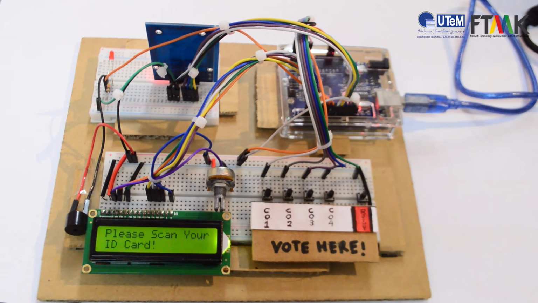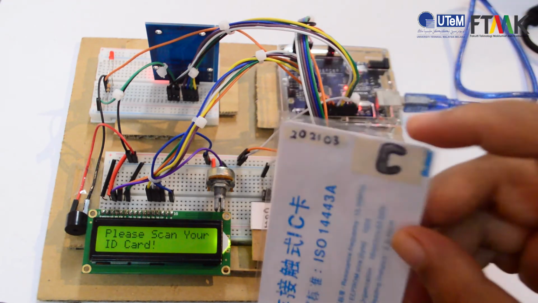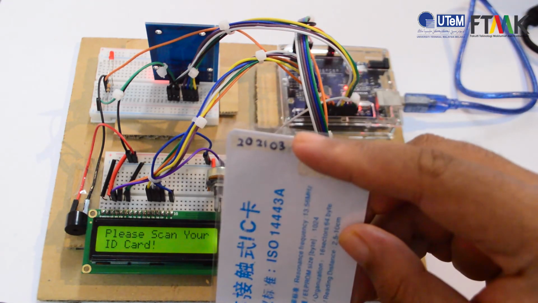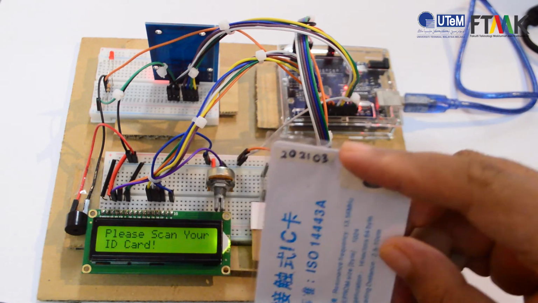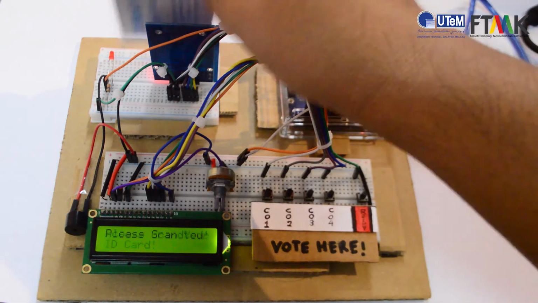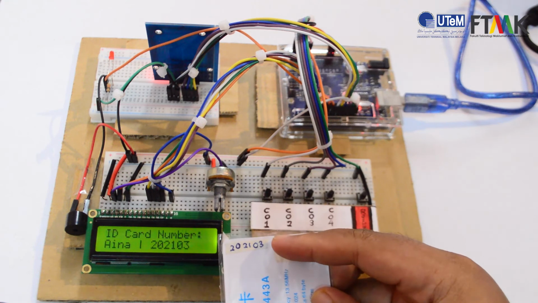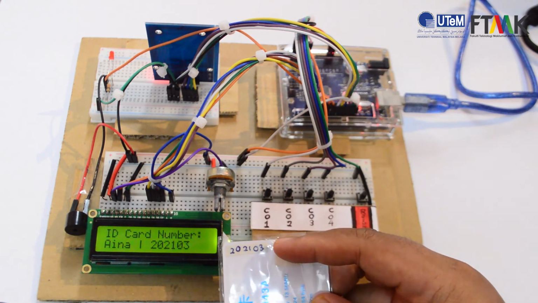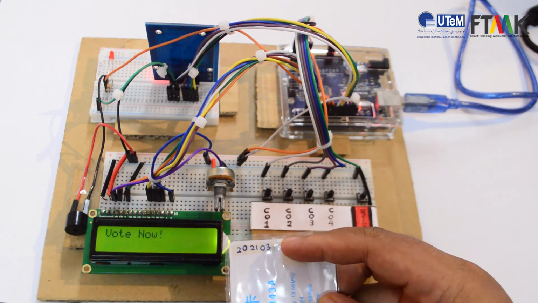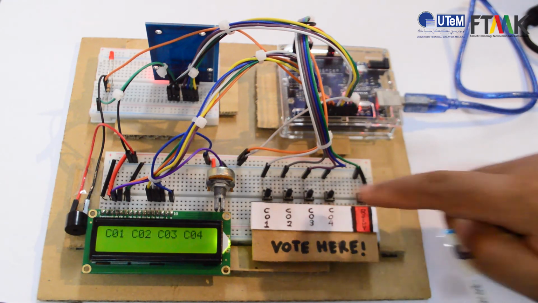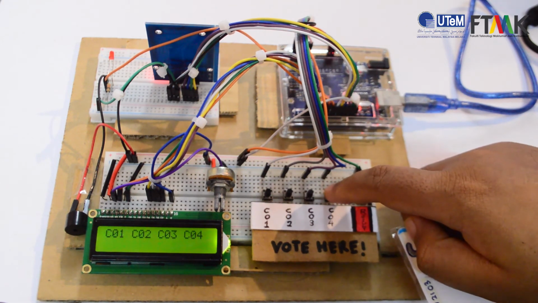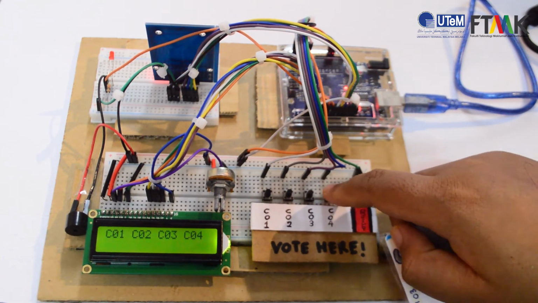Okay, the third card is card C, which has been registered here. As you can see, the ID card number is the same as the display. Okay, then we can vote now. I will vote number 4.